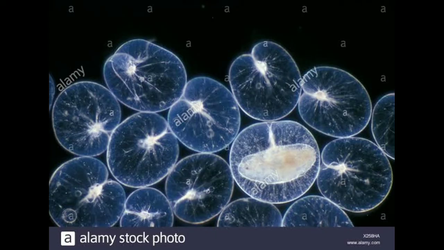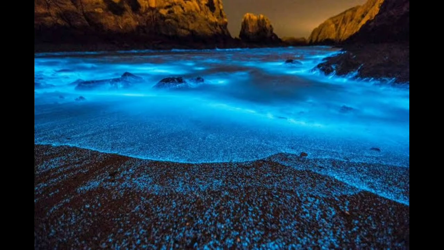This is the microscopic view of the species of Noctiluca, which is a dinoflagellate, and it gives us a shining effect. So here comes the sea near China, which shines in the dark.